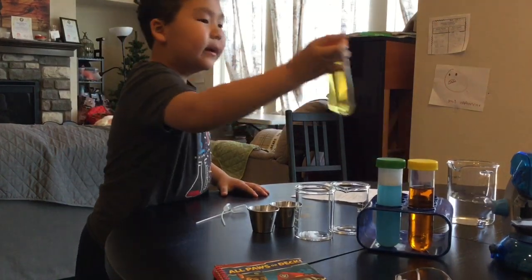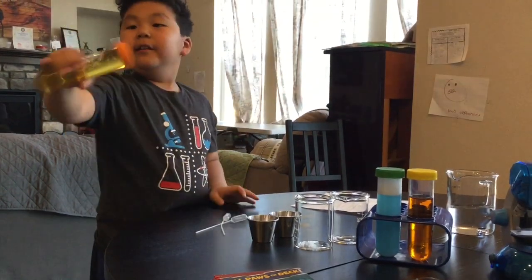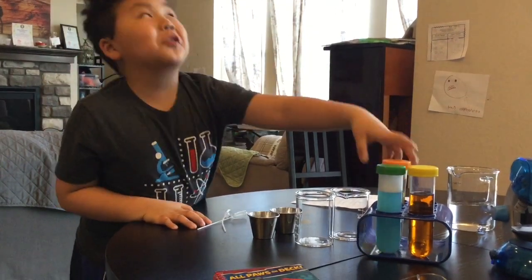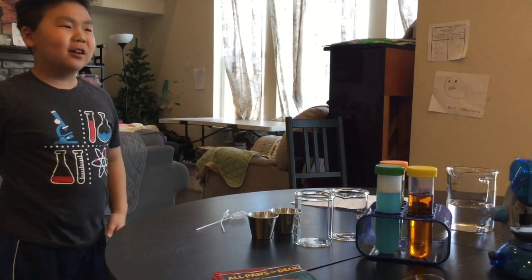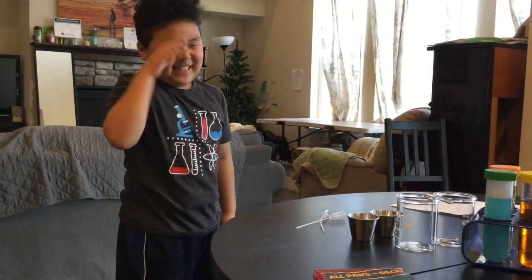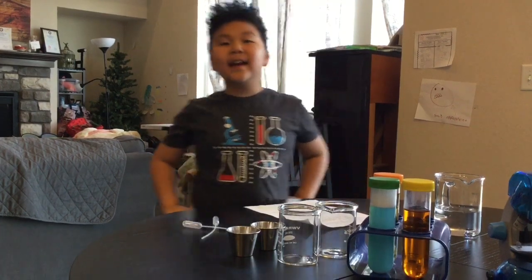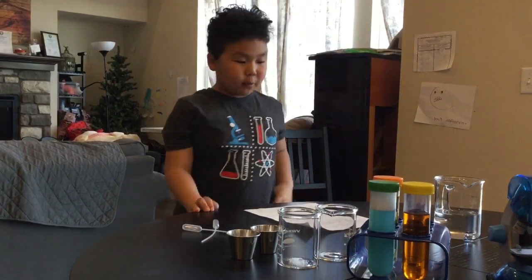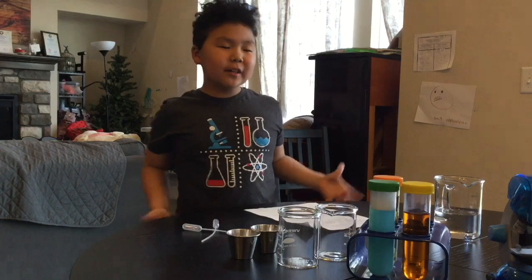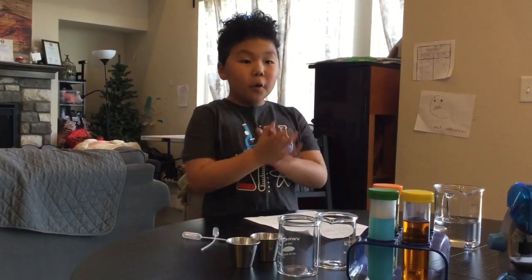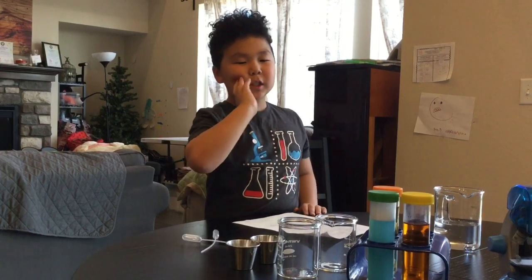A solid is something like this table. A liquid is something like this. It can move around more. And a gas is all around us. Today we will focus on liquids. Things like water at the pool, juice that we drink, and soap that we wash our hands with, especially these days.